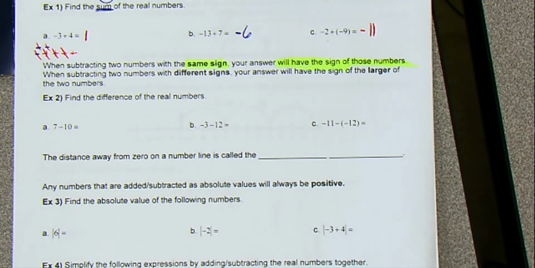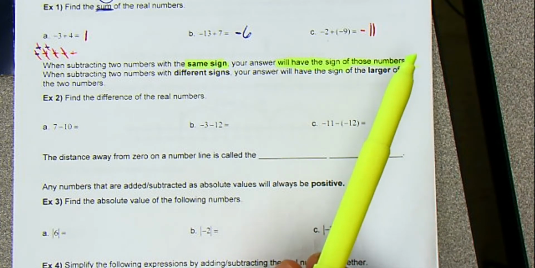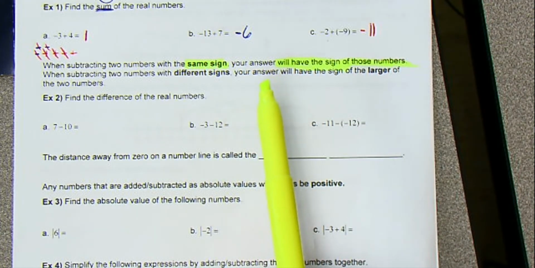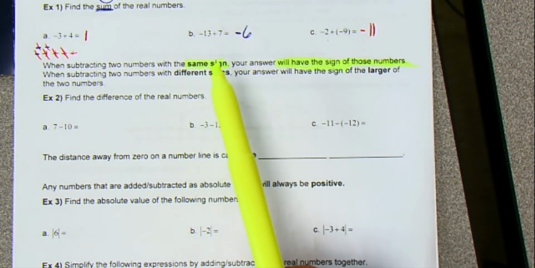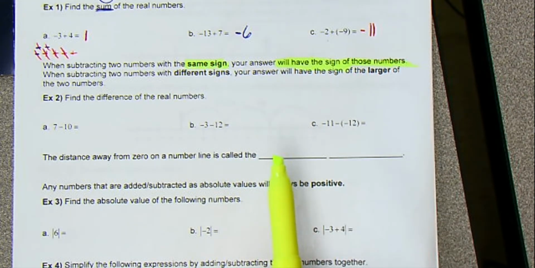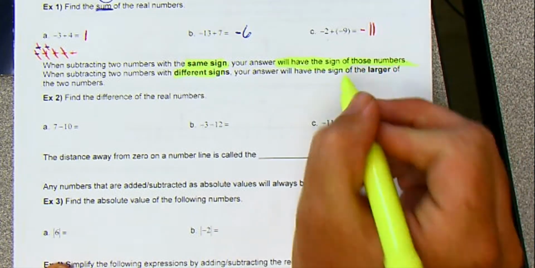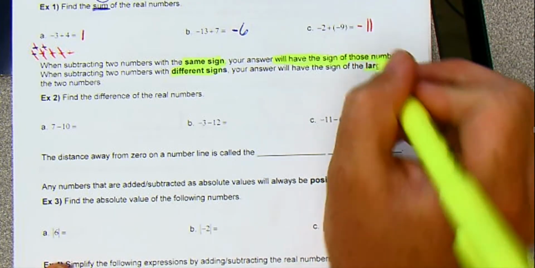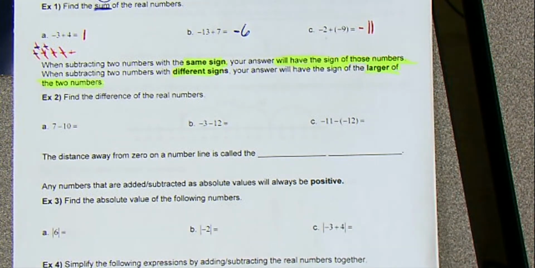We're subtracting real numbers. When subtracting two numbers with the same sign, your answer will have the sign of those numbers. So if we subtract two positives, we'll get a positive. If we subtract two negatives, we'll get a negative. When subtracting two numbers with different signs, your answer will have the sign of the larger of the two numbers. It's very similar to addition. Whatever the larger of the two numbers is, that's the sign our answer will have.